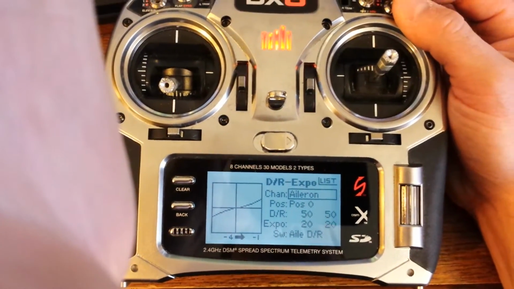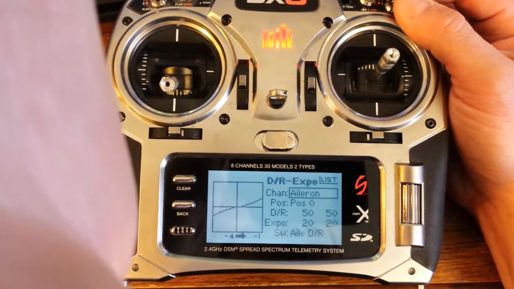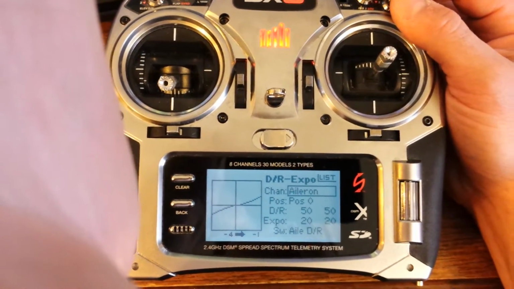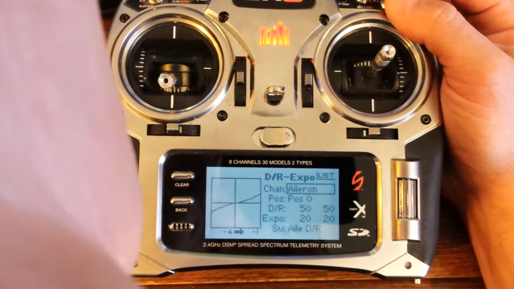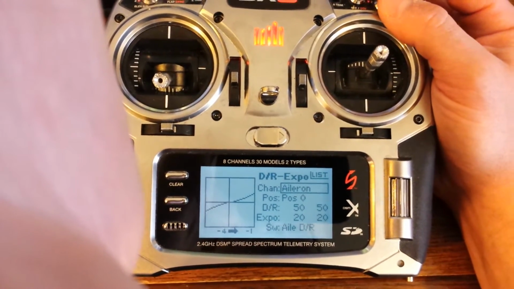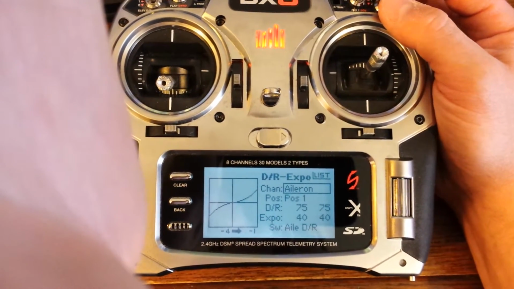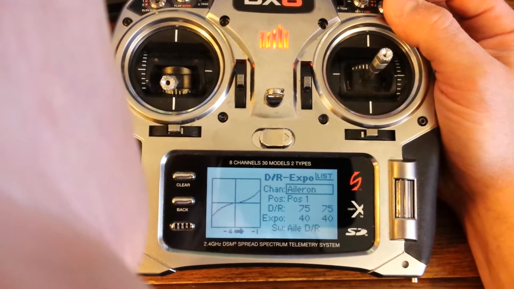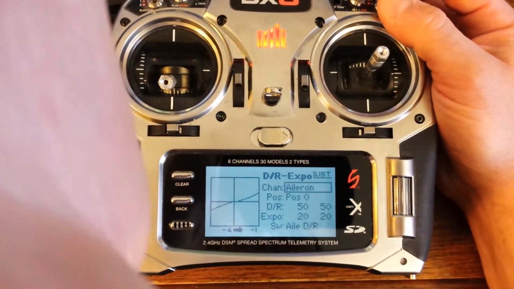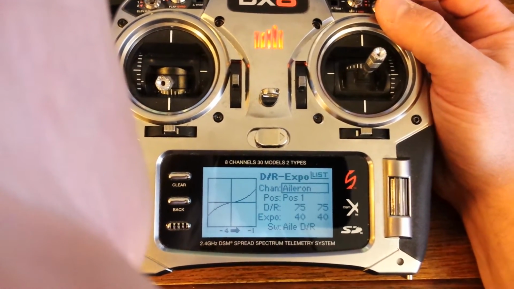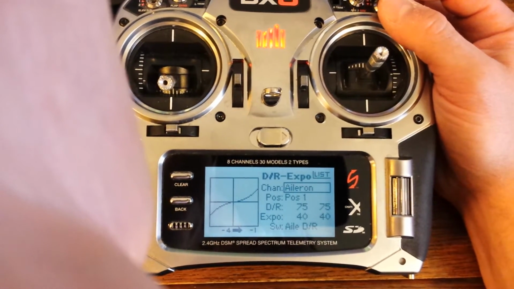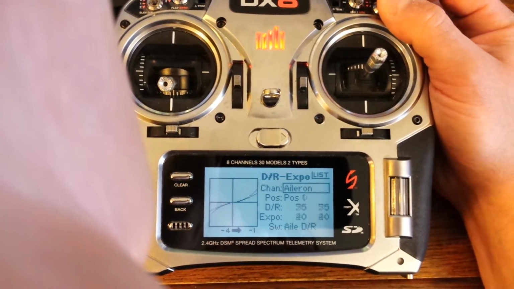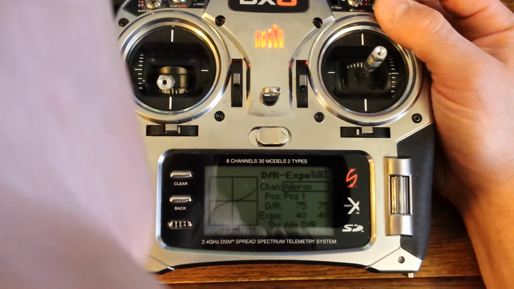So you look at my dual rates set to 50% basically of what the ailerons can do. So I'm on switch position 0. I go to switch position 1. Look what happens. So switch position 0, switch position 1. Dual rates changes, and then also the Expo setting changes, if you notice.